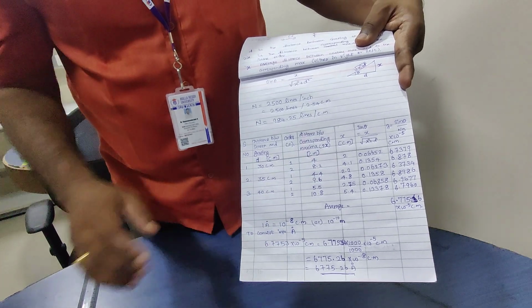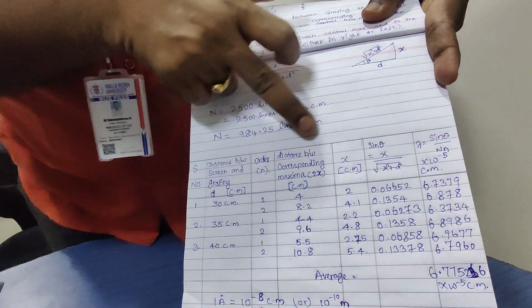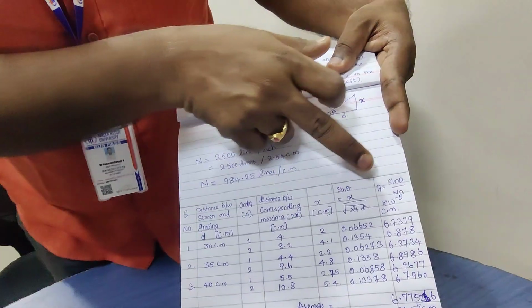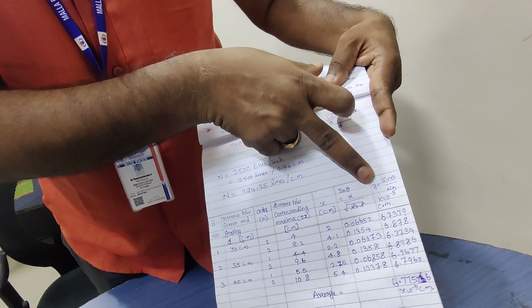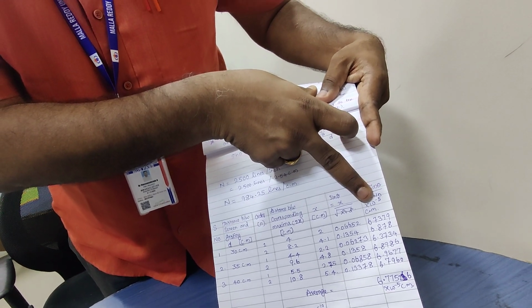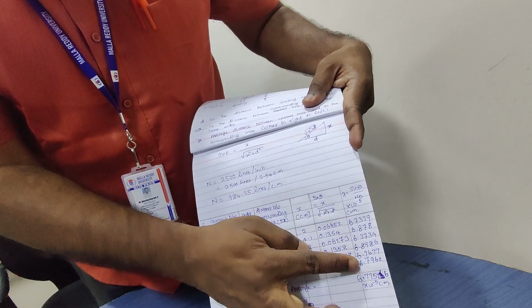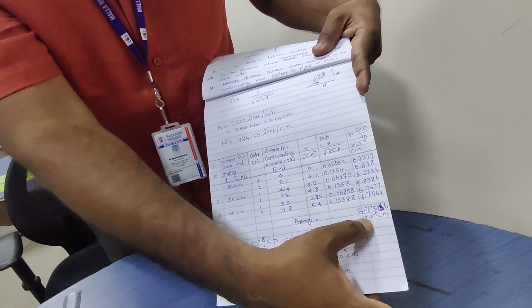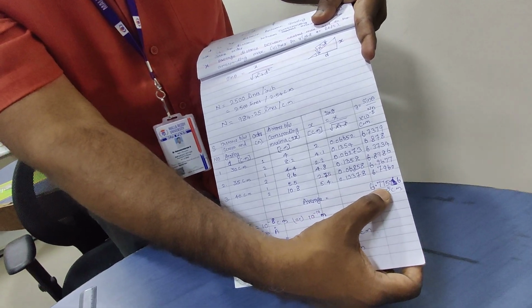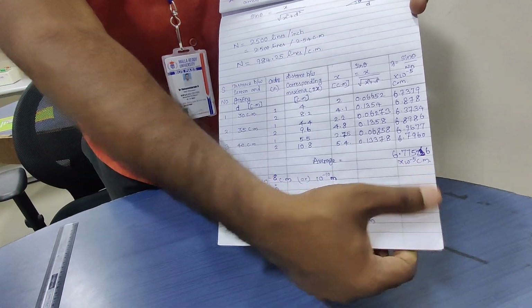For the calculations we have done, we have noted down everything in centimeter. So you will get lambda in centimeter, into 10 power minus 5. I am getting near about 6.7, 6.8, 6.9 like that, so I am taking the average of that. I am getting 6.775266 into 10 power minus 5 centimeter.